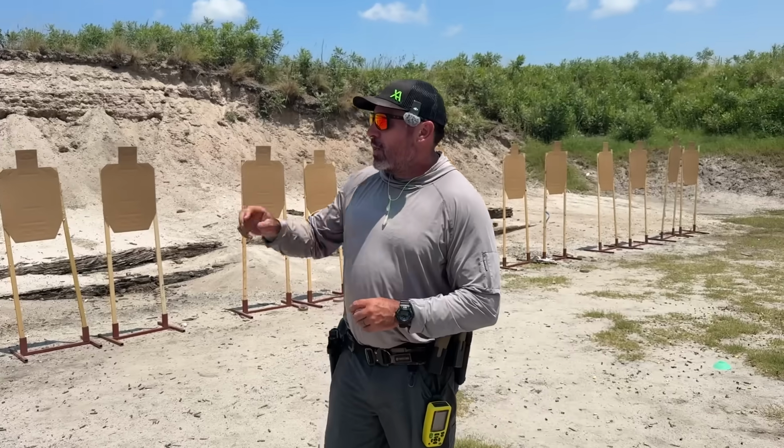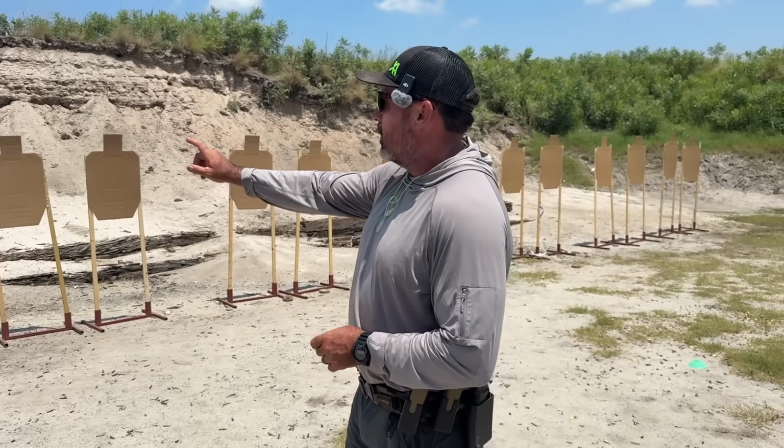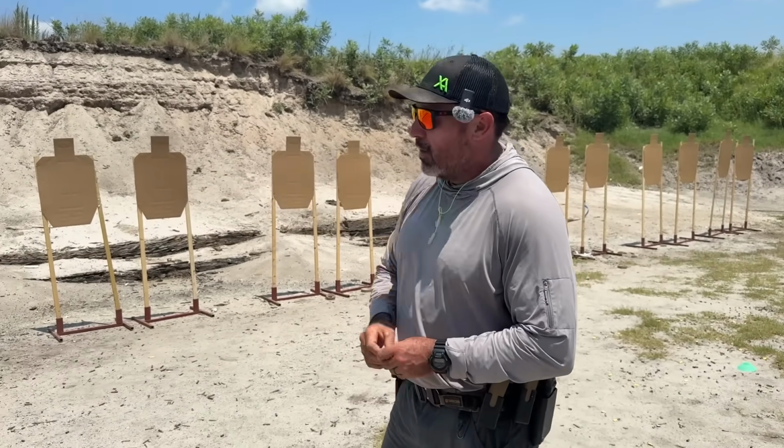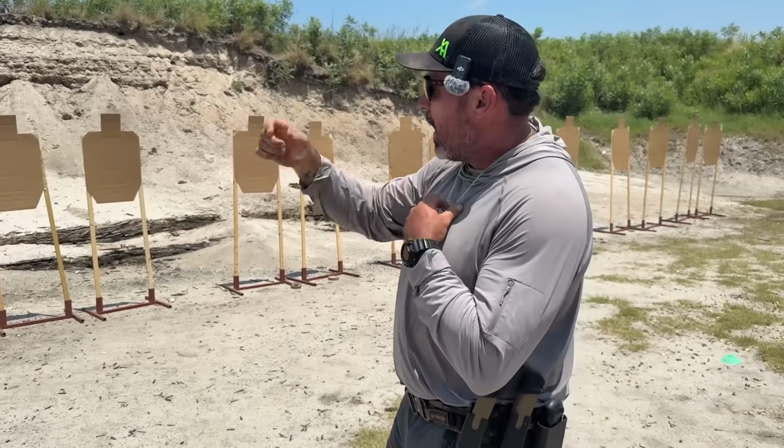We're going to jump into transitions, right? We're basically going to shoot a 3-target drill on 2 targets, right? Ben will make an example of what we want out of this. Target 1, target 2, and then back to target 1.